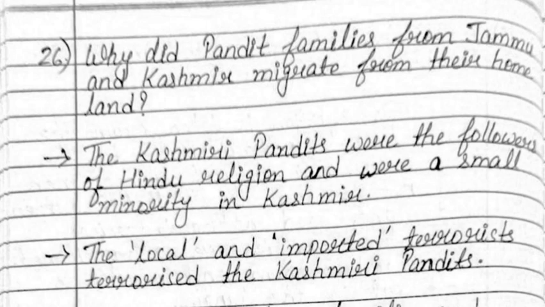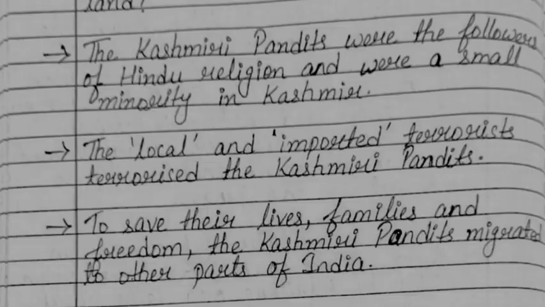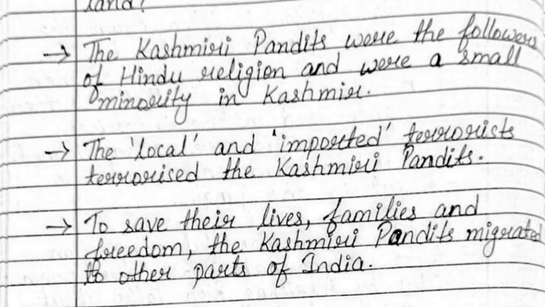26. Why did Pandit families from Jammu and Kashmir migrate from their homeland? The Kashmiri Pandits were the followers of Hindu religion and were a small minority in Kashmir. The local and imported terrorists terrorized the Kashmiri Pandits. To save their lives, families, and freedom, the Kashmiri Pandits migrated to other parts of India.